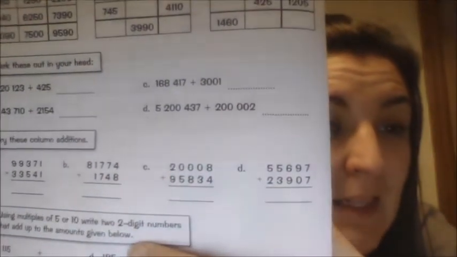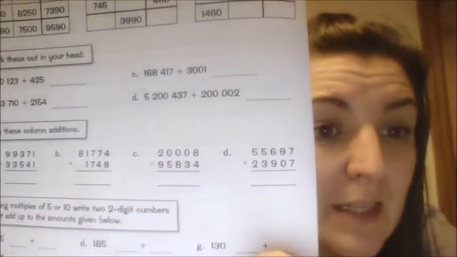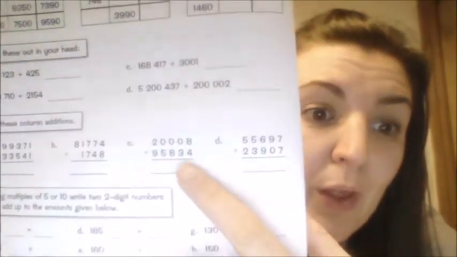The next ones are already in a column, a bit bigger than yesterday. So we've got some 5-digit numbers this time, so you can have a go at those in a column. This bit then, it says using multiples of 5 or 10, write two-digit numbers that would add up to the amounts given below. So you need the multiples in the 5 times table, so any number that's in the 5 times table and the 10 times table. You might want to write the 5 times table and the 10 times table down.